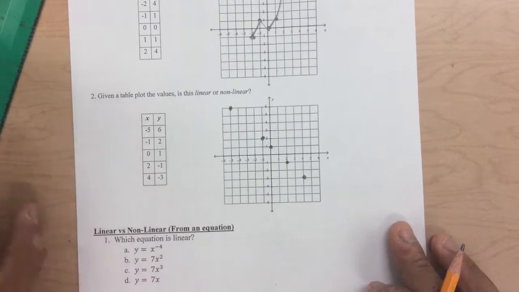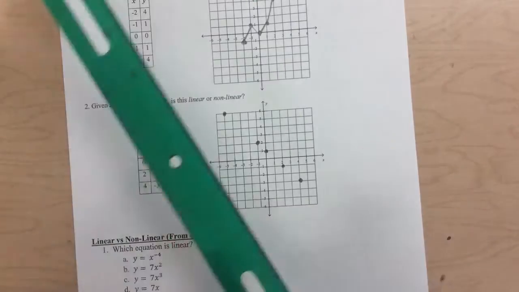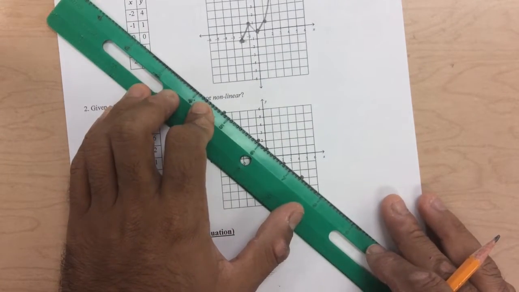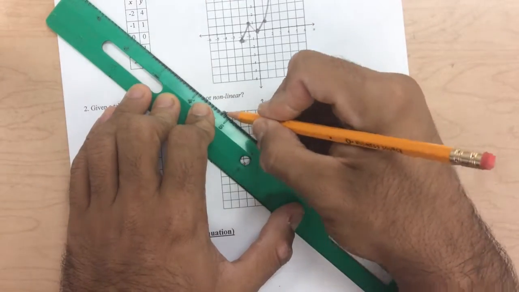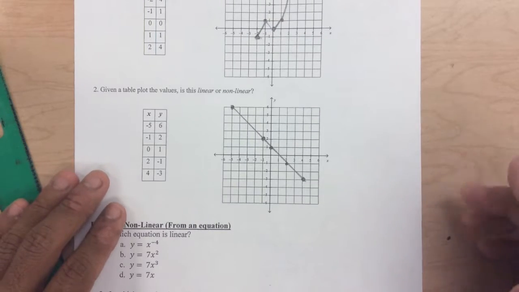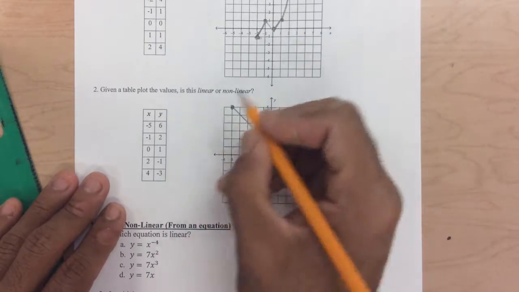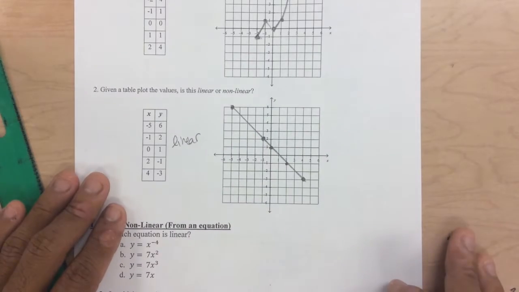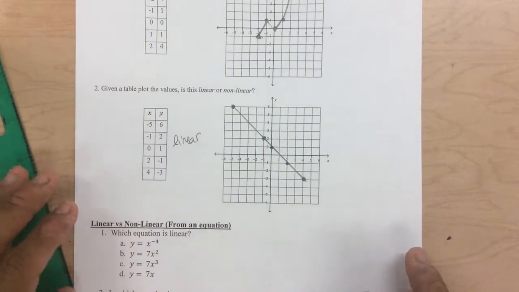Now, of course, if you ever need help determining if that's a straight line, take a ruler or anything that has a straight edge and connect your dots. And of course, if you're able to connect them in a straight line, then that means it's linear. Okay, so this table is linear.